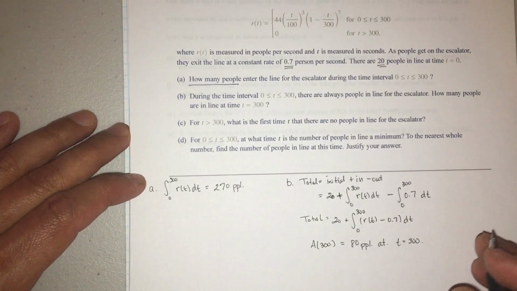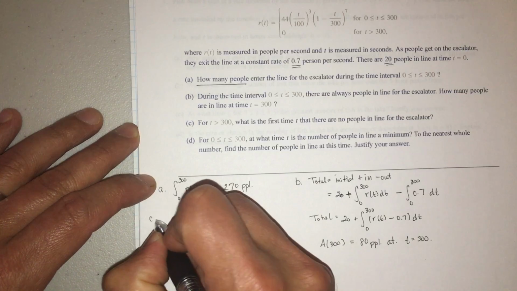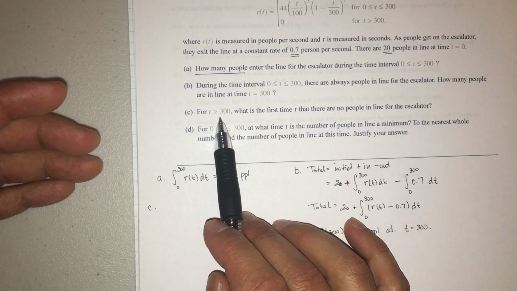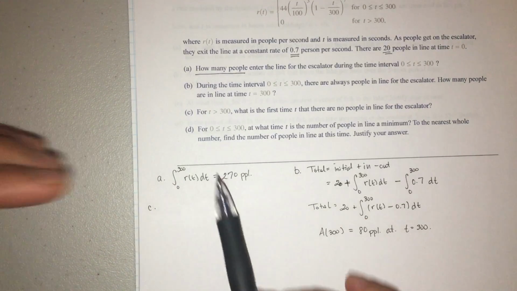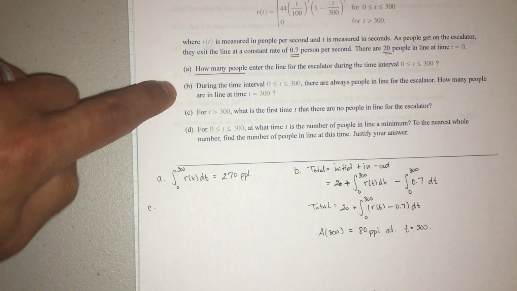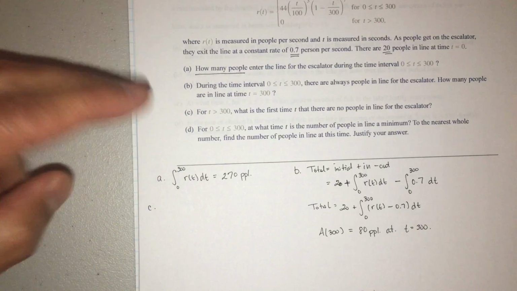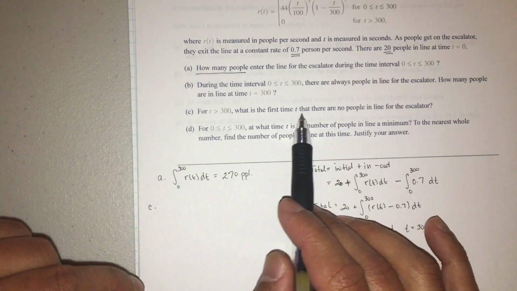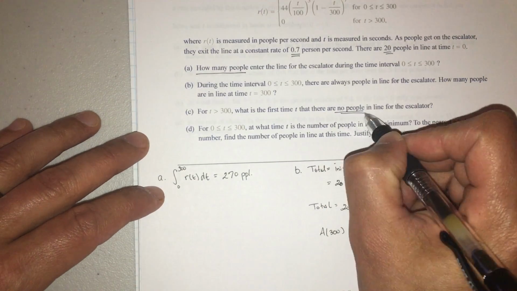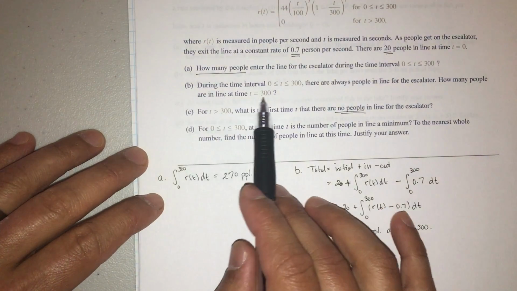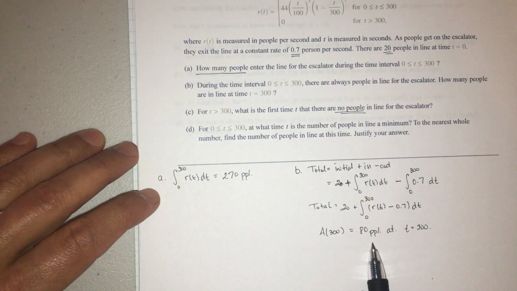Let's go ahead and do part C. For the time after 300, that's important. A and B are pretty isolated, but now for C and D, chances are you're going to need to use information from A and B. It says, what is the first time that there are no people in line for the escalator? So picture what's going on. This is after 300, and at 300 there are 80 people left.